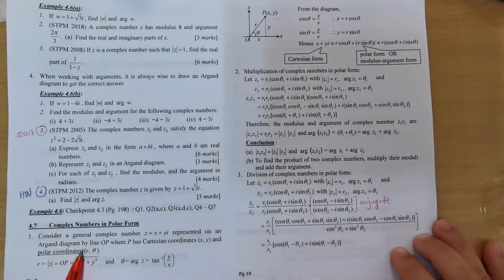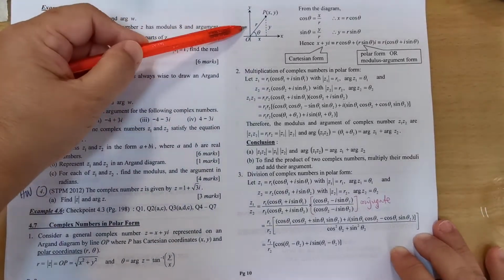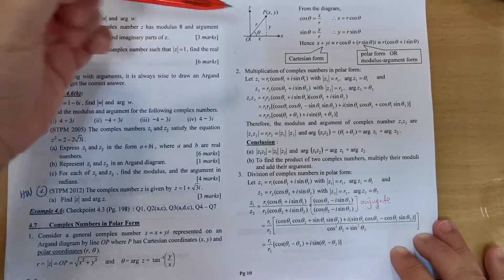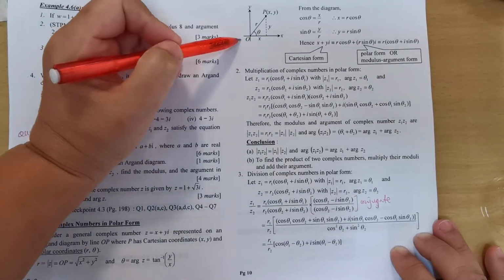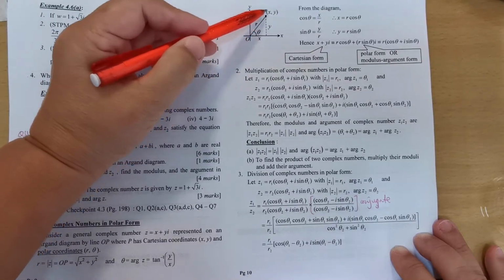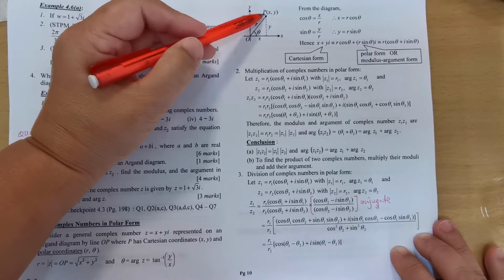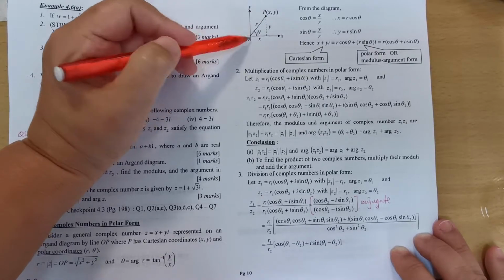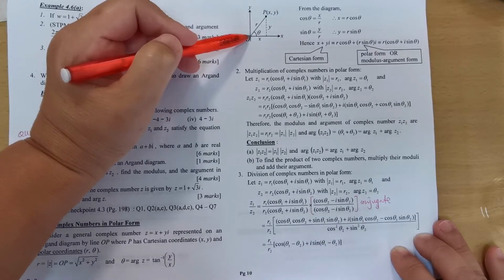Alright, so what is r and what is theta? Refer to this diagram. This is the Argand diagram, right? Let's say point P with coordinates x, y represents the complex number z, which is x plus yi. We join the point to the origin.